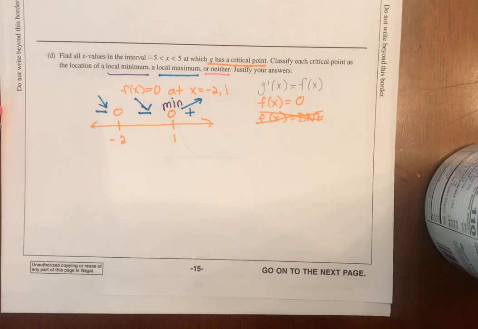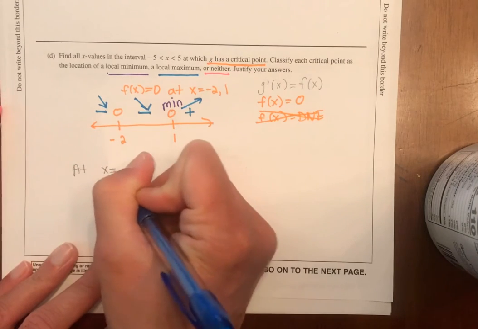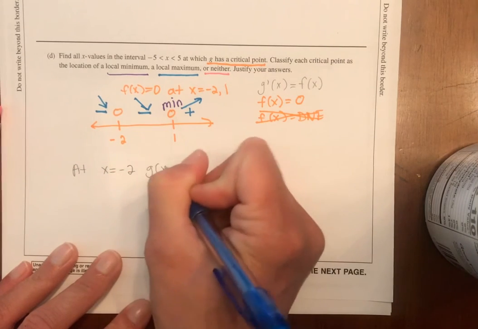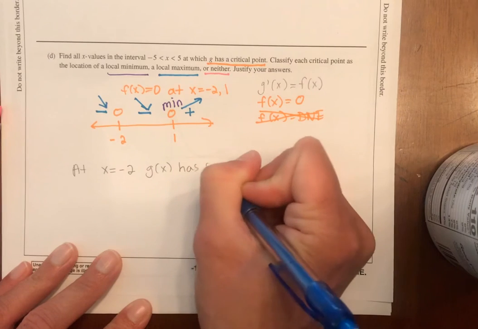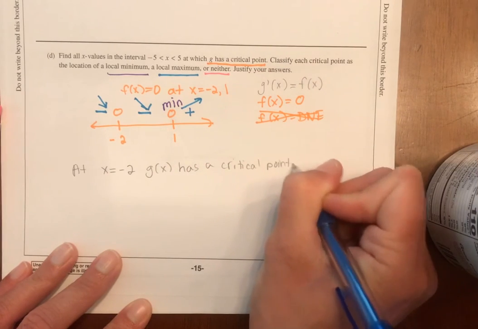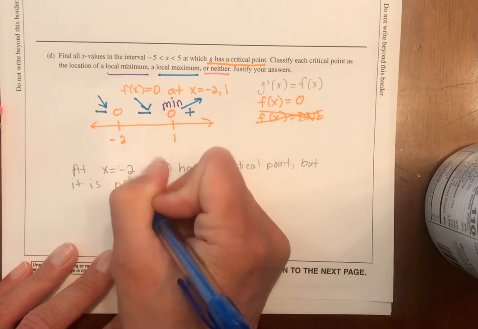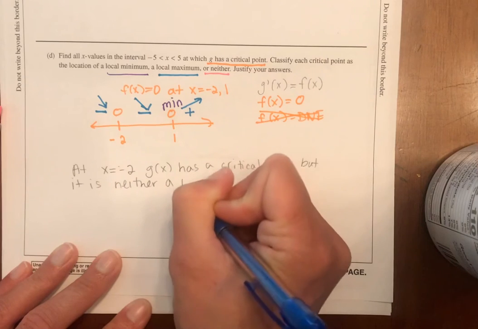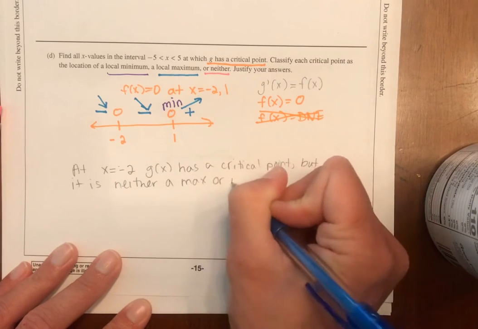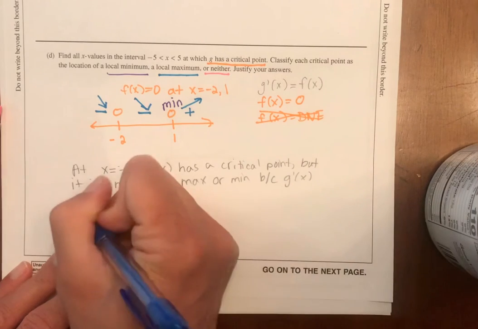So I can classify this as a minimum value. Now I'm ready to write my justification sentence. So at x equals -2, g of x has a critical point, but it is neither a max or min, because g prime of x does not change sign.